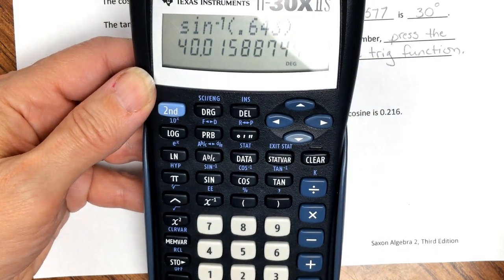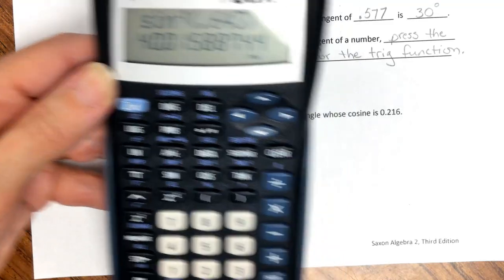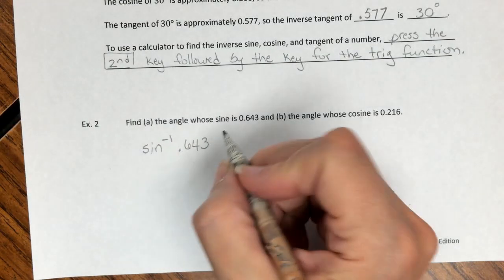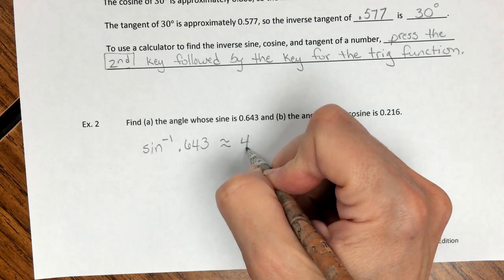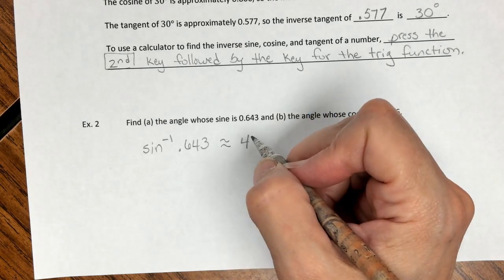See, 40.015... So it is approximately 40 degrees.